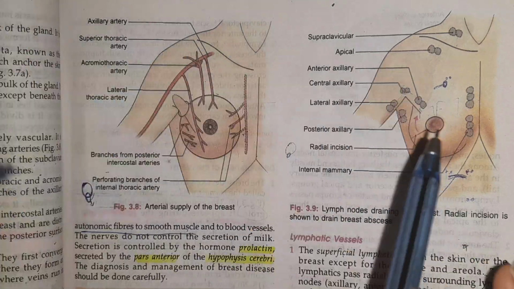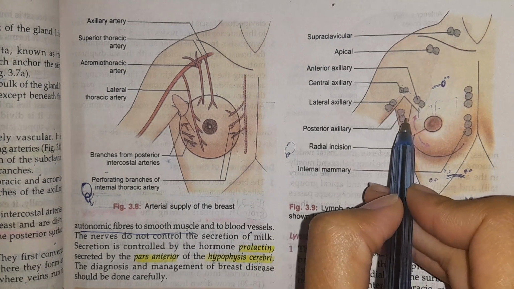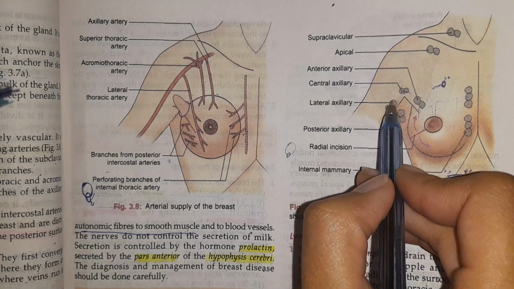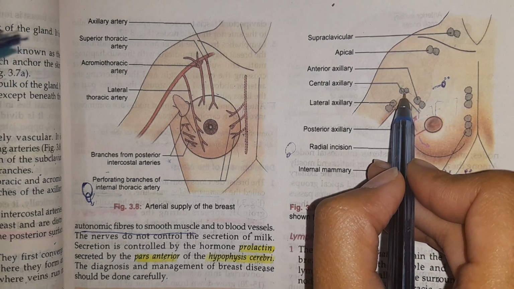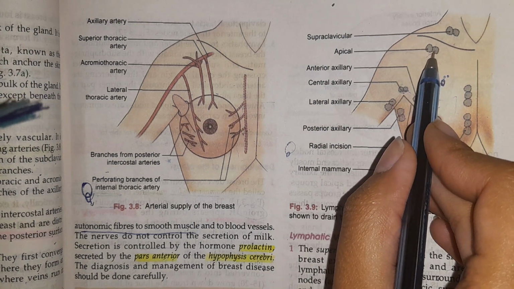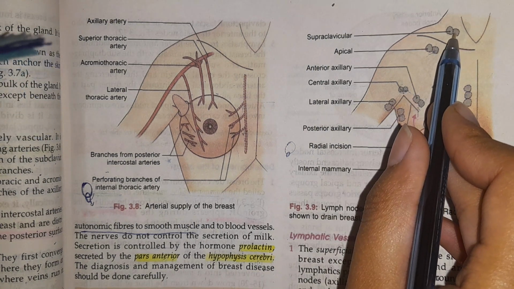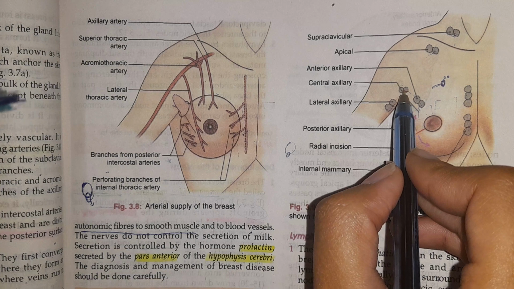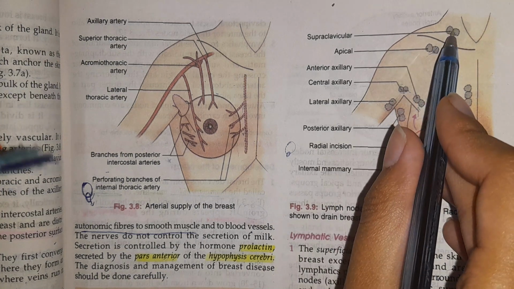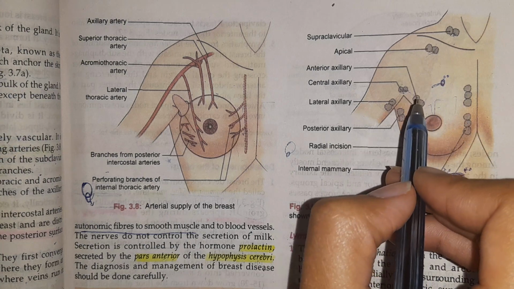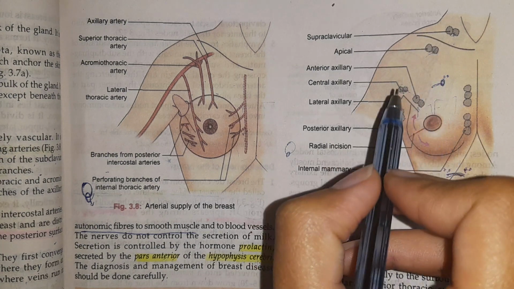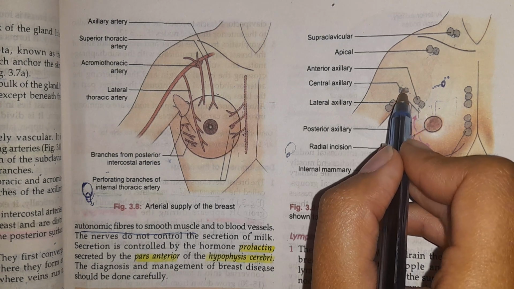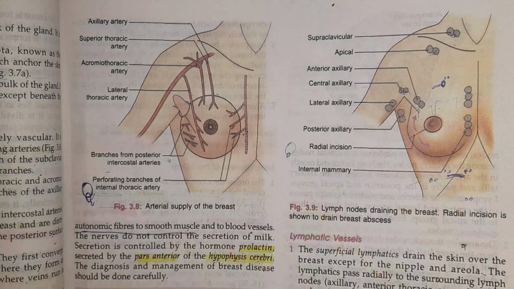Now I'm going to talk about a very important thing: the anterior, the posterior, and the lateral drain into the central one. The central one drains into the apical axillary lymph nodes, and this apical then drains into supraclavicular lymph nodes. So 1, 2, 3 drain into the central one, central drains to apical, apical into supraclavicular. Now, which are involved in carcinoma of the breast? These are the anterior and the central ones. The anterior and the central ones are involved in carcinoma of your breast.